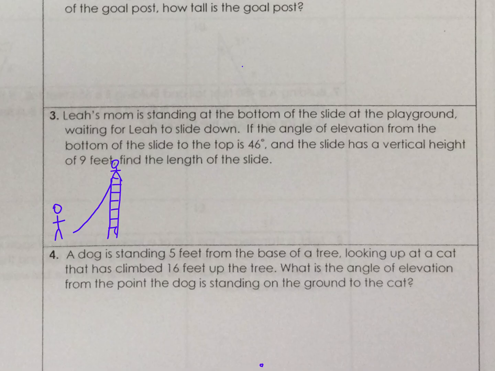In number 3, it says that Leah's mom is standing at the bottom of the slide of the playground waiting for Leah to slide down. If the angle of elevation from the bottom of the slide to the top is 46 degrees, so from here to here and there to there makes a 46-degree angle, and the slide has a vertical height, that means up and down, of 9 feet.